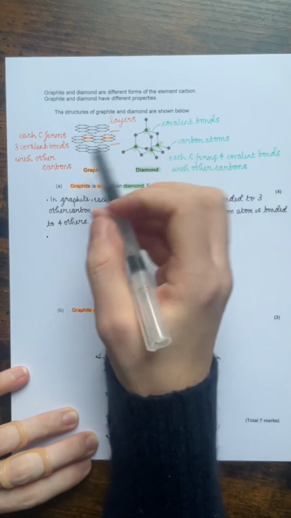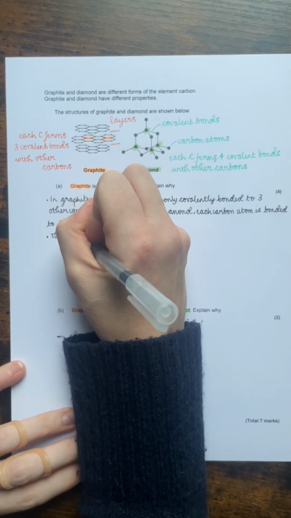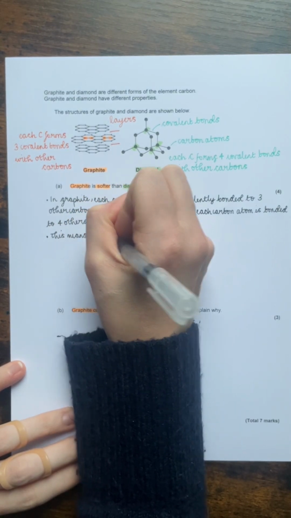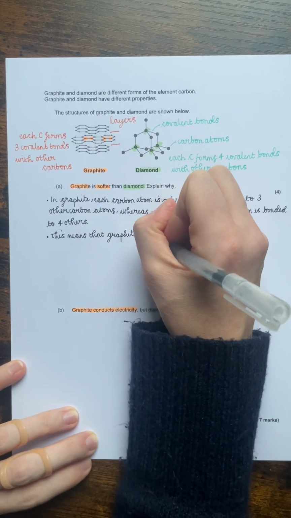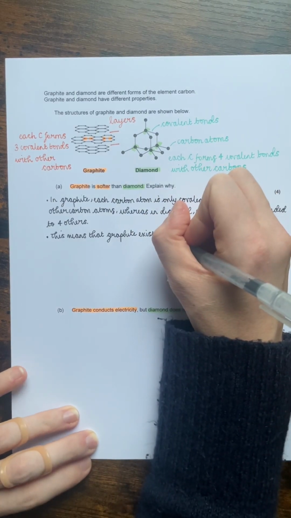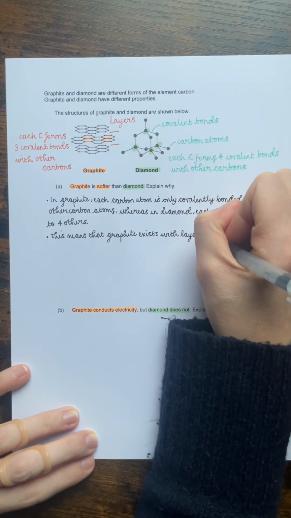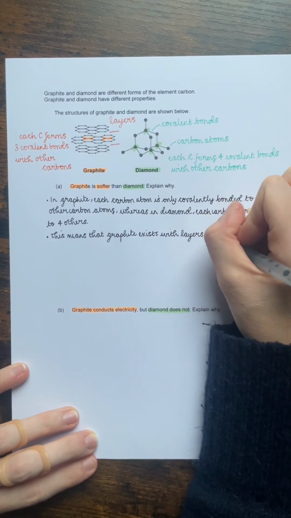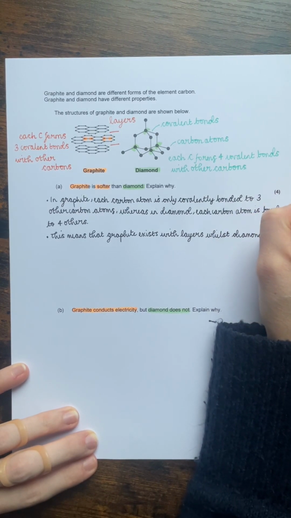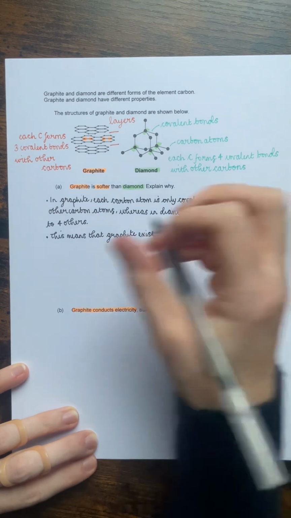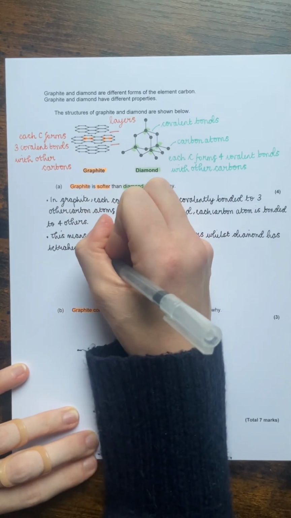That then affects what we can see in terms of the shape. So this means that graphite exists with layers, whilst diamond has a tetrahedral structure.